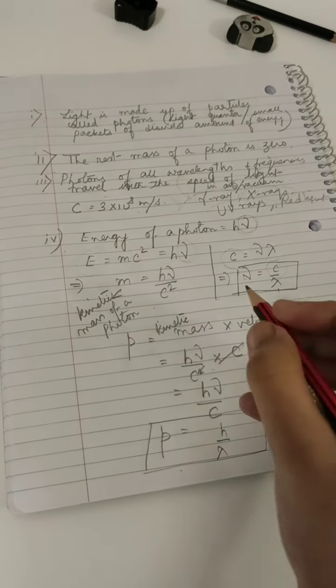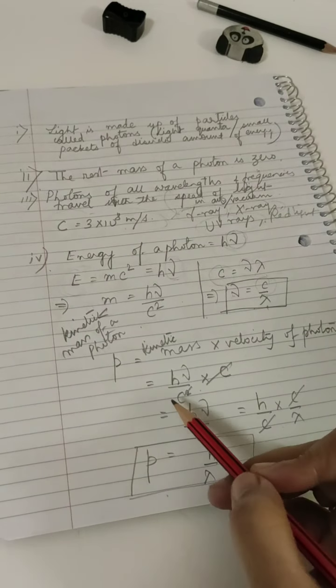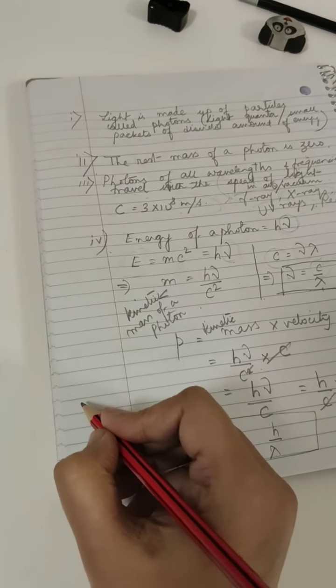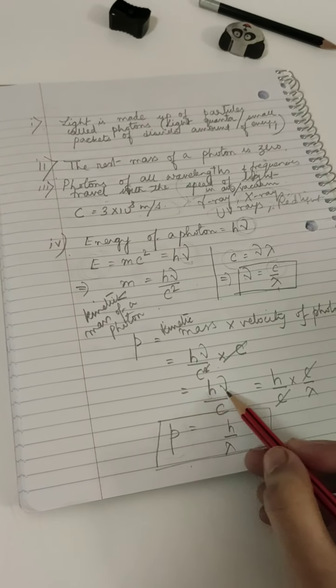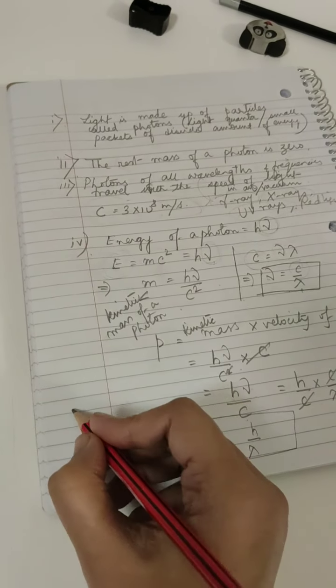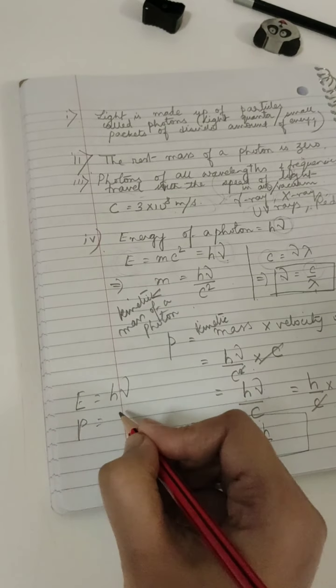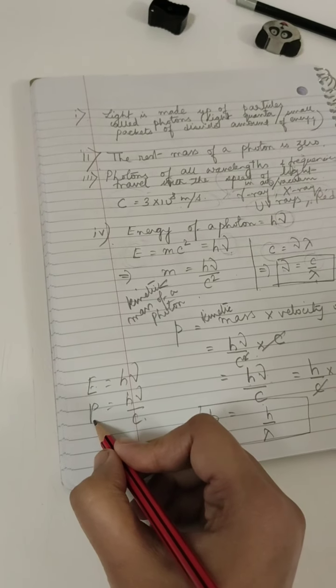So what is the relation between energy and momentum? If you are asked to find the relation between energy and momentum, energy is h nu and momentum is h nu by c. So E equal to h nu and P equal to h nu by c. So what is the relation between E and P?